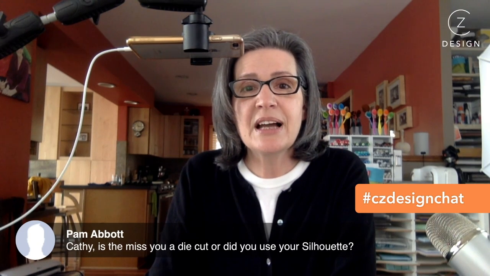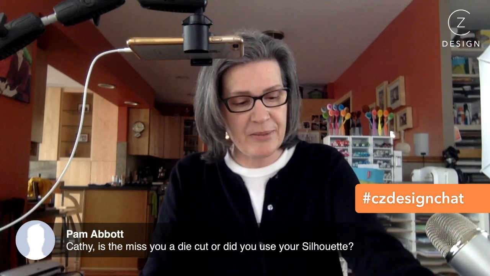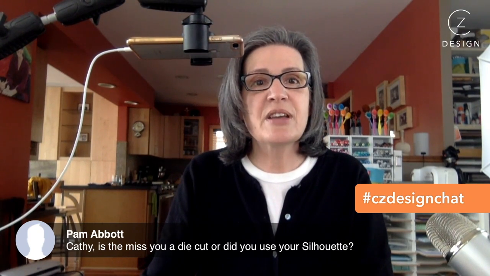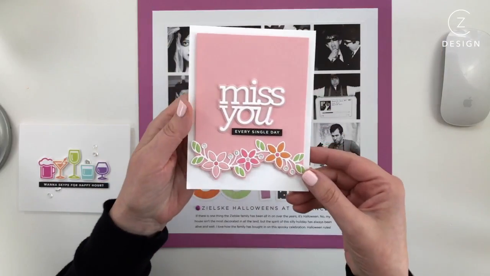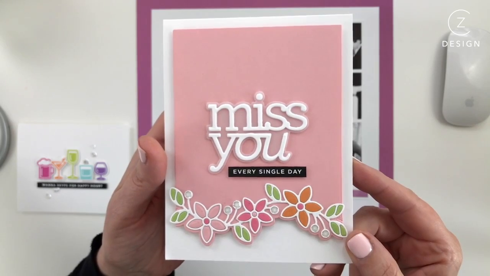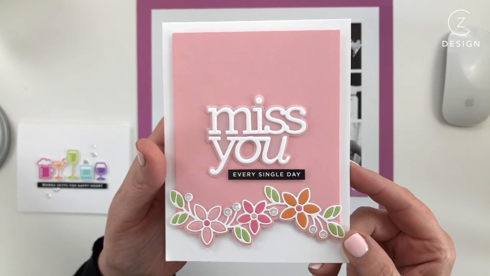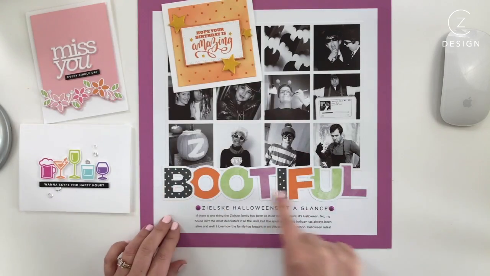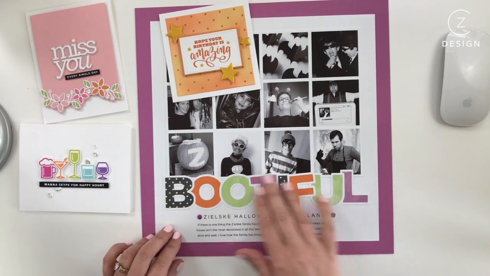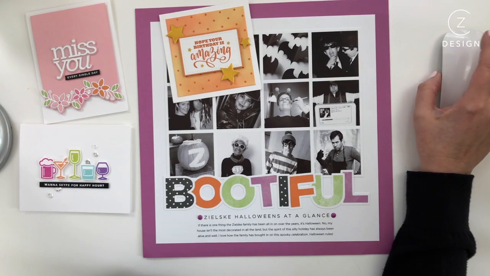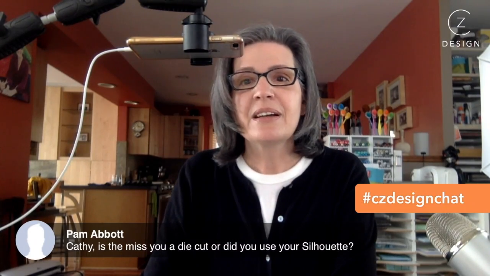Now, let's get a question up here, because this is fun that I can do this now. Is the Miss You a die cut, or did you use your Silhouette? Let's go back. I'm going to answer that question. It is a die cut. Most of what you see on my card projects, those are all metal dies. And this bad boy here, I cut that with my Silhouette using a cut file. So that is the answer to that question. Thanks, Pam.